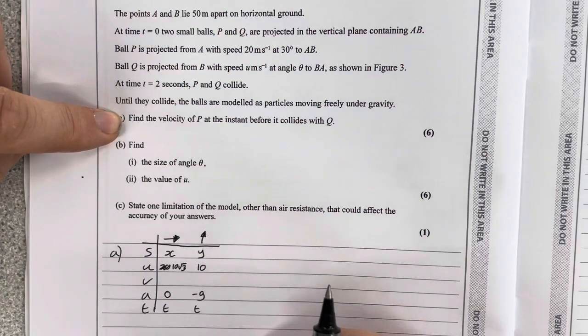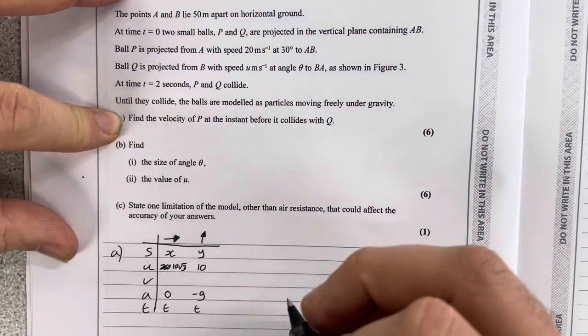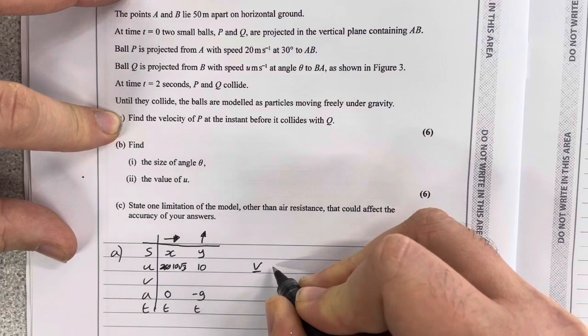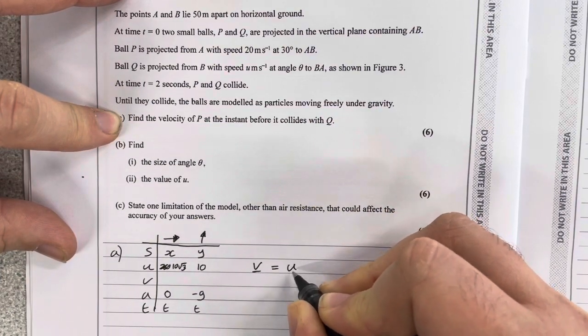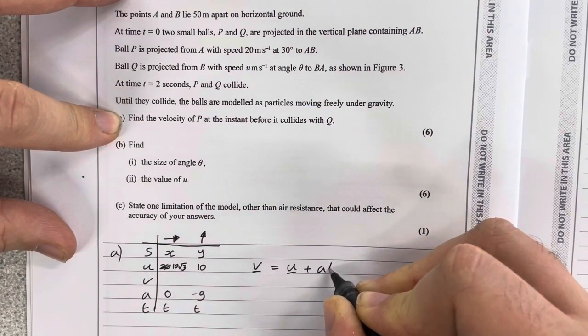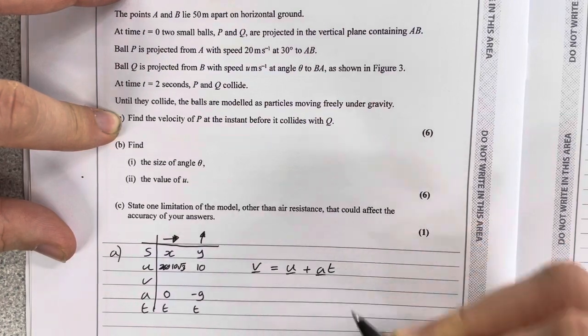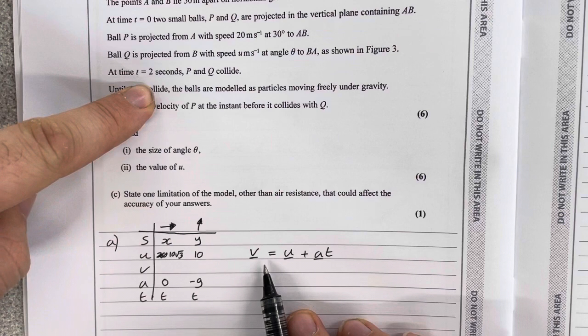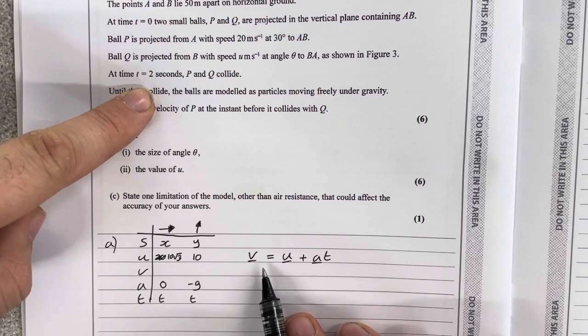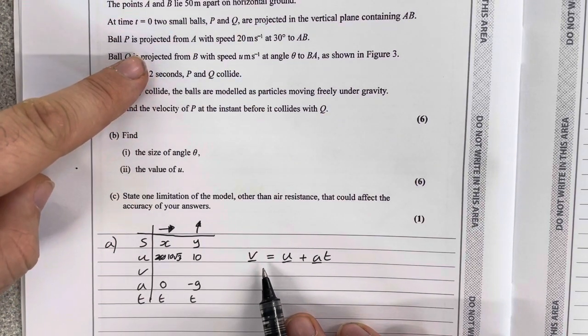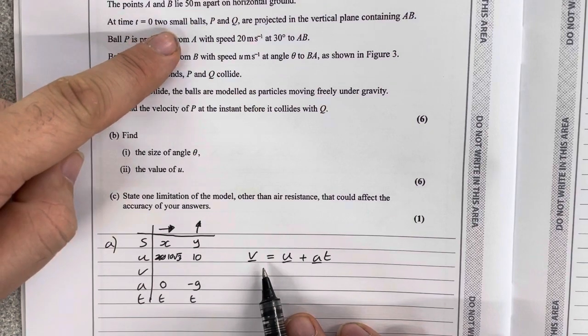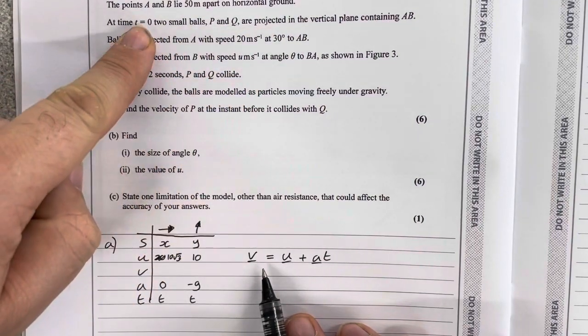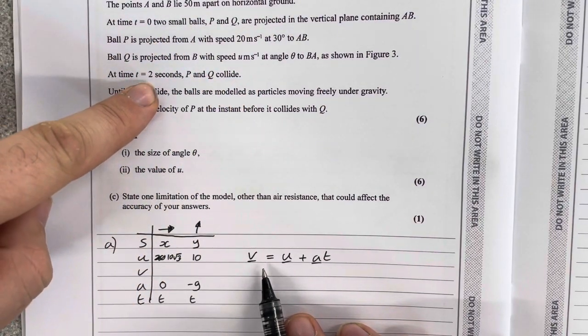And what does it want? Find the velocity of P. So I need v as a velocity. So the velocity, v equals u plus at. So we get that. And I'm looking for the velocity when t is 2, because we're told it collides at 2 seconds. Because they're both projected when t is 0, and they collide when t is 2.